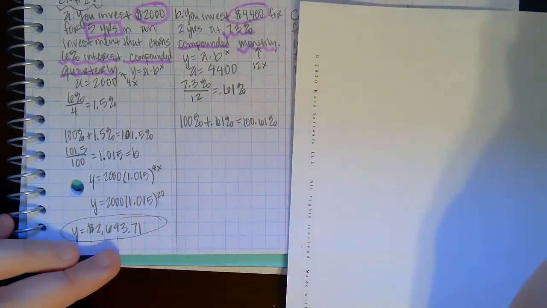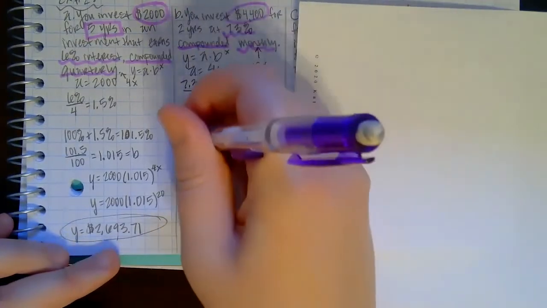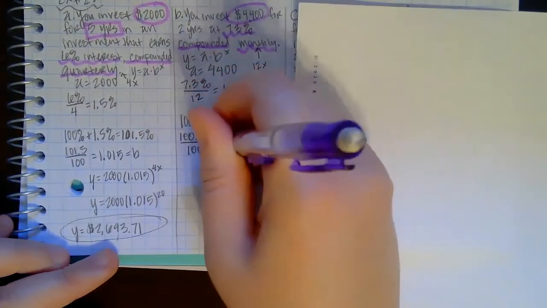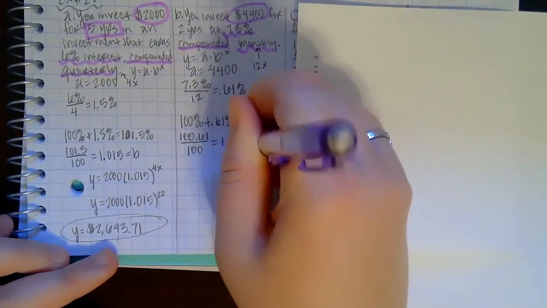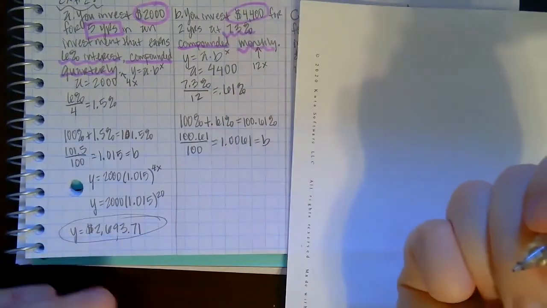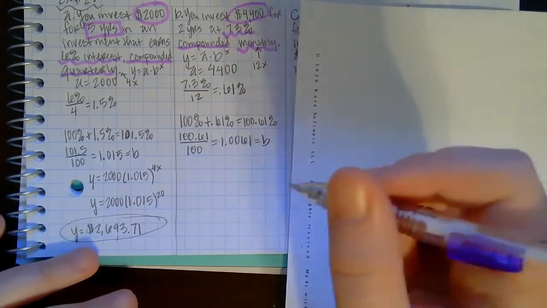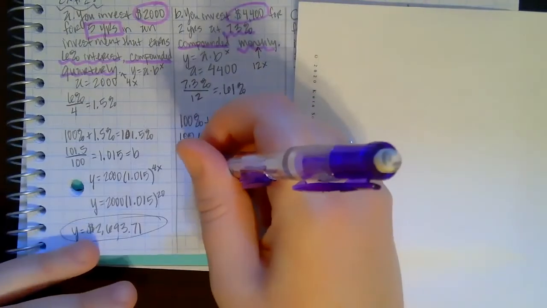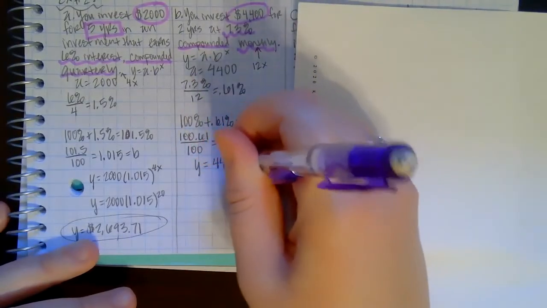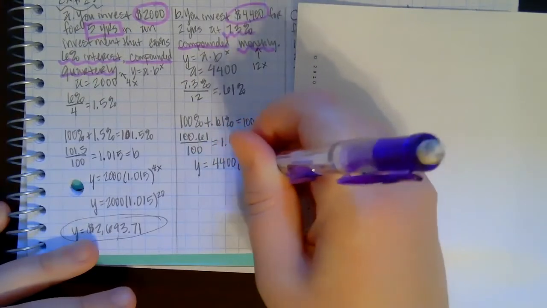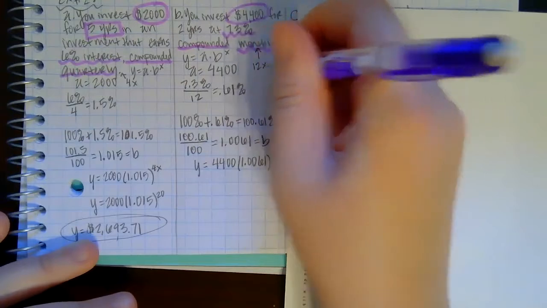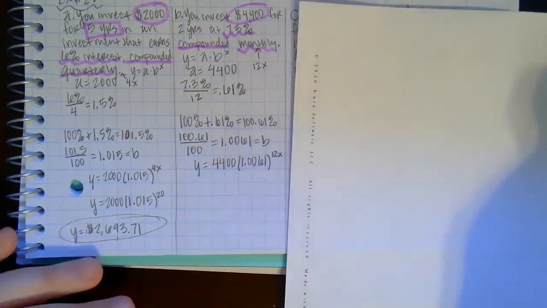So I get 100.61%, and then I want to write that as a decimal. So that's 100.61 out of 100, which is 1.0061. Seems like it's so small, it's not even worth it. Remember, the monthly one was the one that was the best in the last one, so it makes a difference. And we write our equation. Y equals starting value 4,400, B value 1.0061, and then it's happening 12 times a year, so that's going to be 12x.